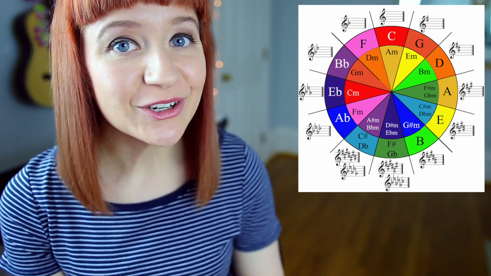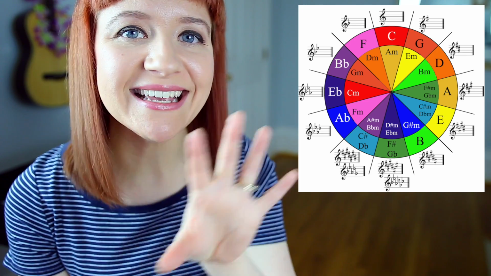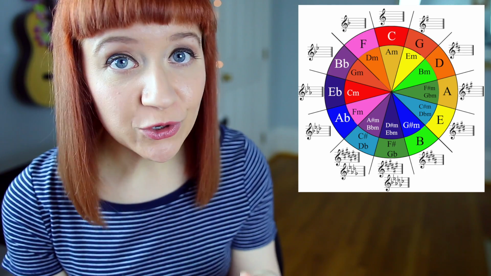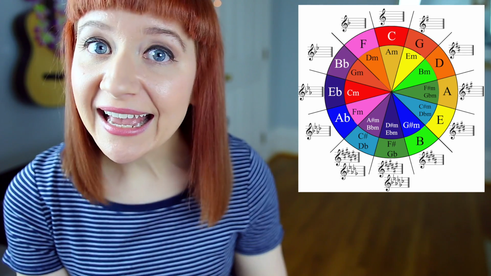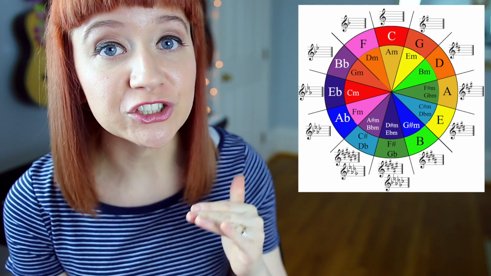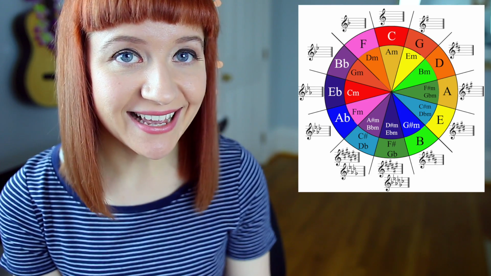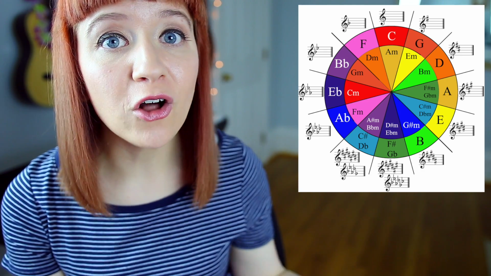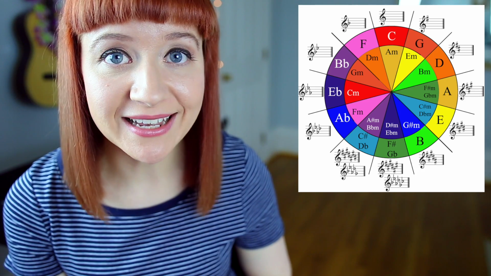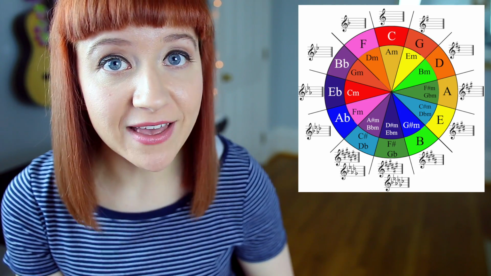So again, the circle of fifths organizes all of the keys in a way that shows us which chords fit nicely together, and it also shows you how many sharps are in each key and how many flats are in each key. As you can see, this is what the circle of fifths looks like. The outer layer displays all of the notes that are in Western music, and they are all a perfect fifth apart. Let's confirm that using the musical alphabet.